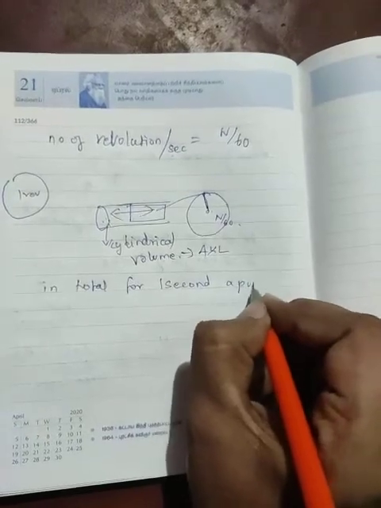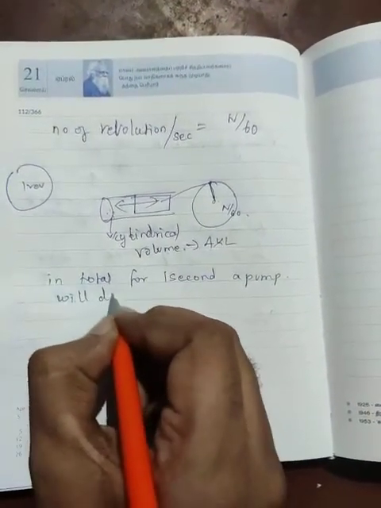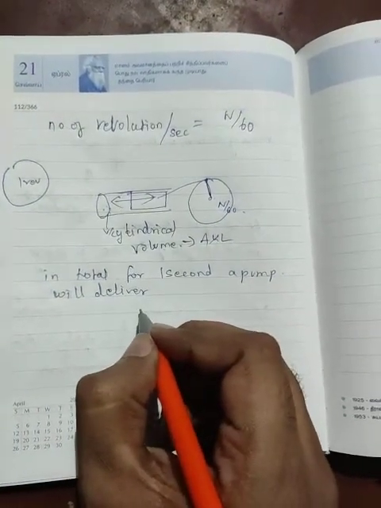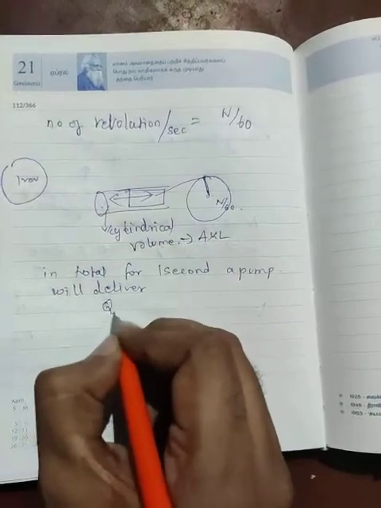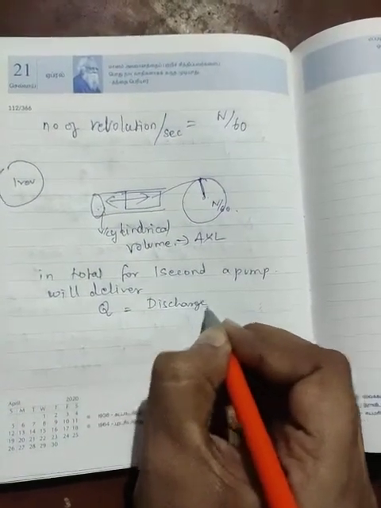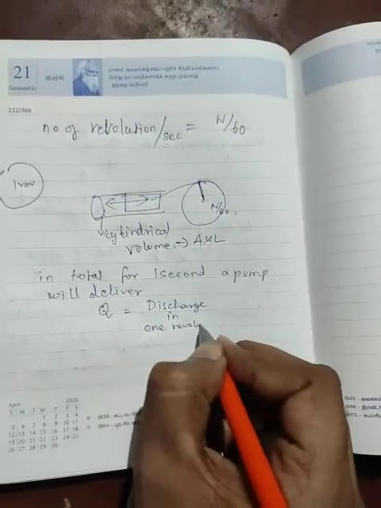So the final discharge equation, the volumetric flow rate equation, will be Q equal to discharge in one revolution into RPS, which is nothing but n by 60. N is RPM.